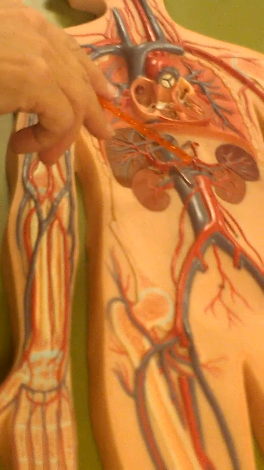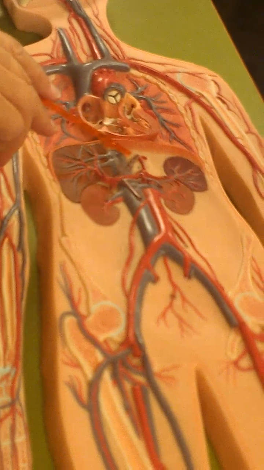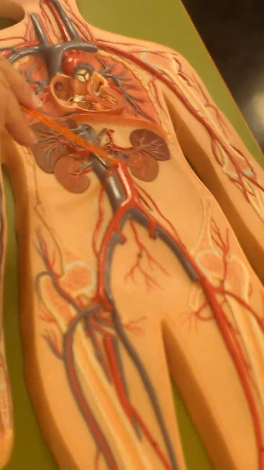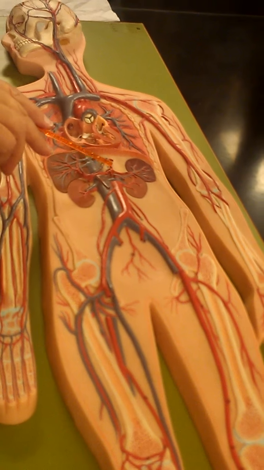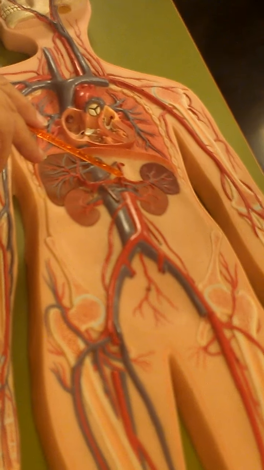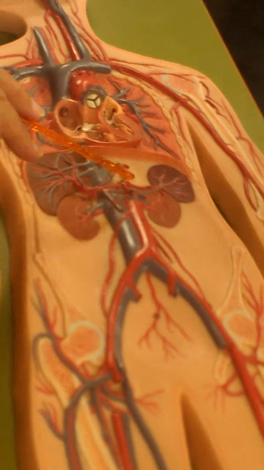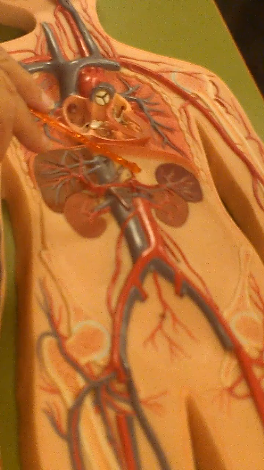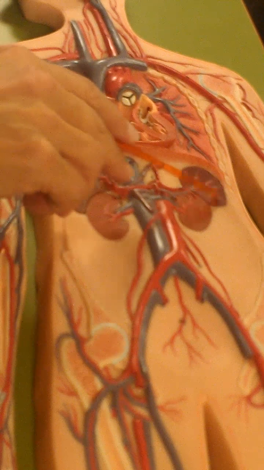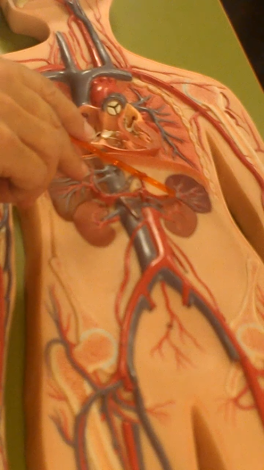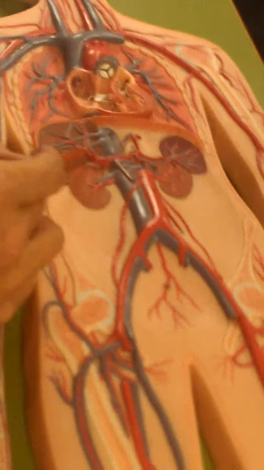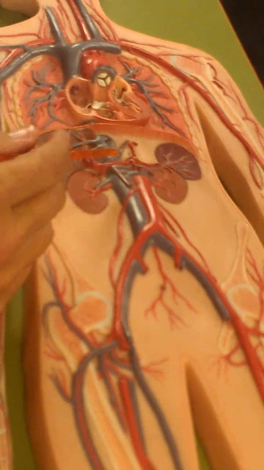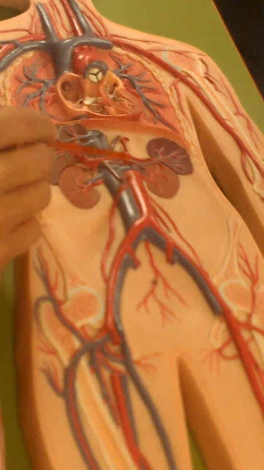Okay, now let's go back to the aorta. It dumps here, it goes through the diaphragm. When it comes out, it's called the abdominal aorta down here. And the first branch off the abdominal aorta is the celiac trunk. And it has one branch off of it that goes to the stomach, left gastric artery. Has one going to the spleen. This is the spleen. This is the splenic artery. It has one going to the liver, hepatic artery. And, splenic is spleen, hepatic is hepatic.